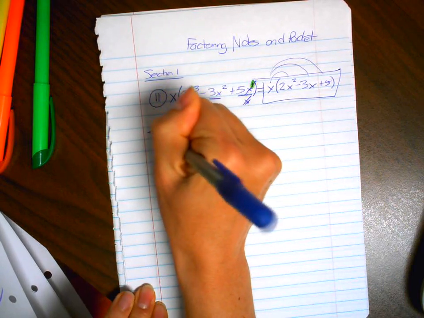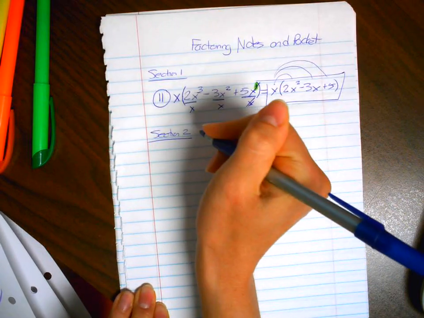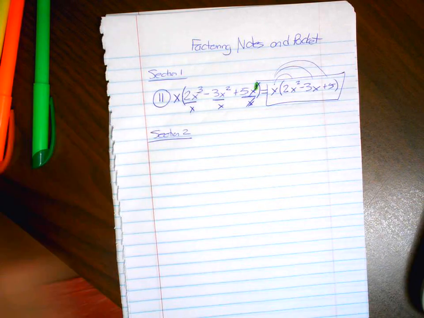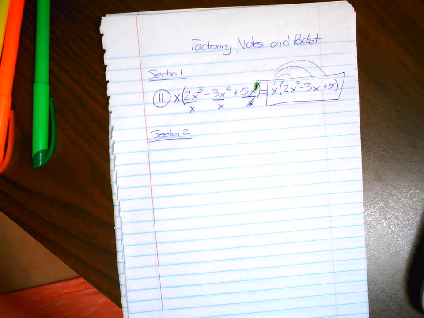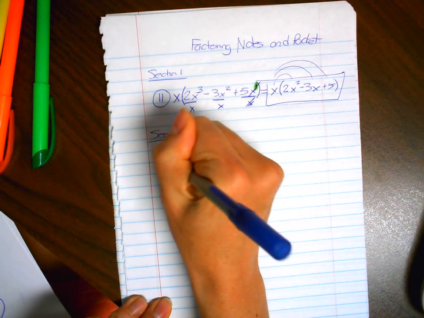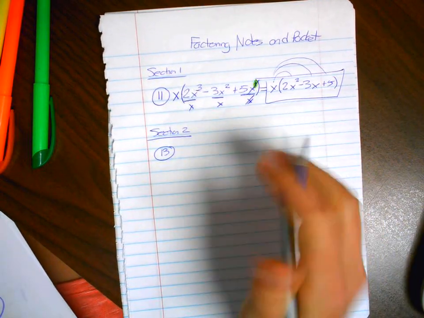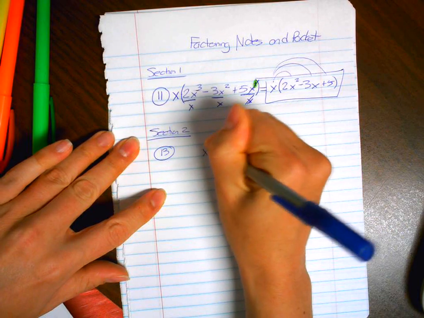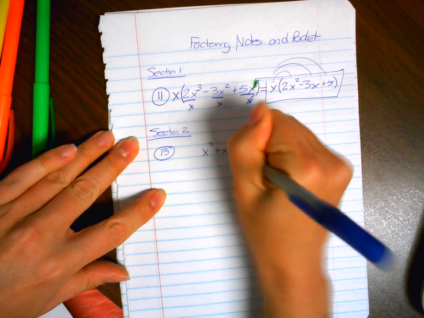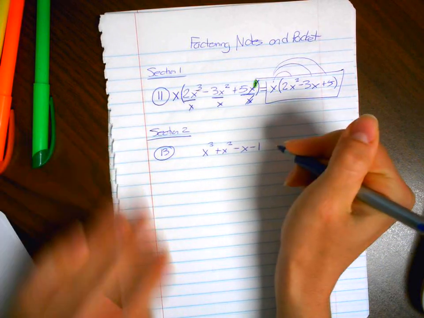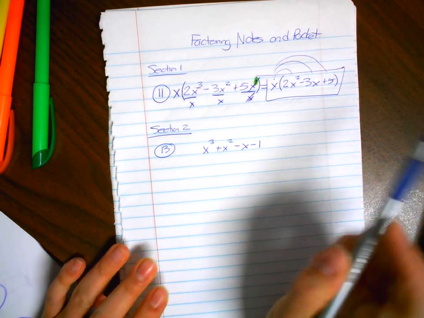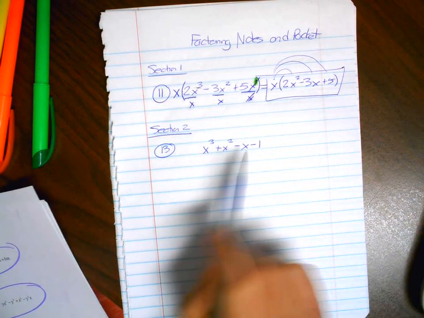Section 2, we have factoring by grouping. Maybe let's do one of the later ones here too. Let's look at number 13. Problem 13 is x cubed plus x squared minus x minus 1. To factor by grouping, I don't have a lot of numbers here, I just have letters.